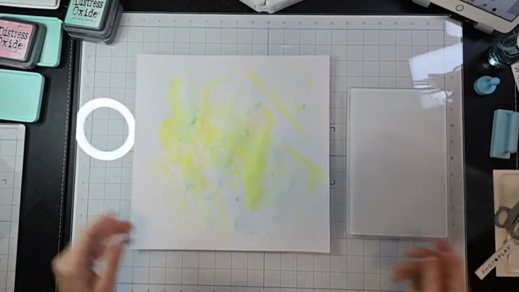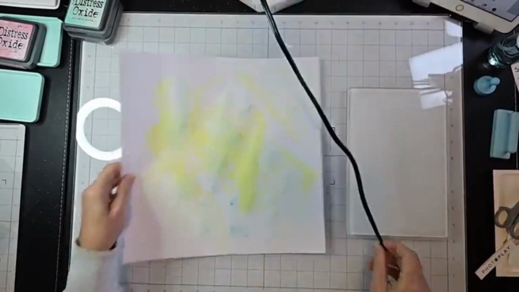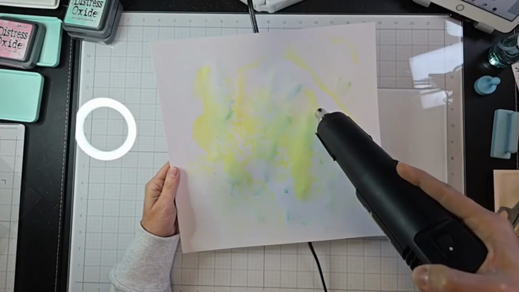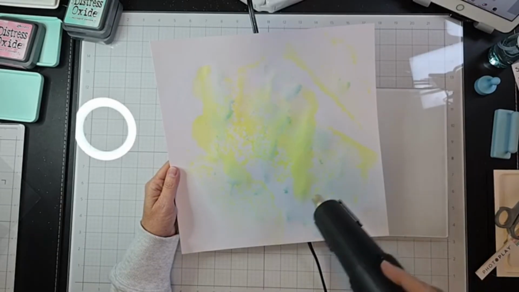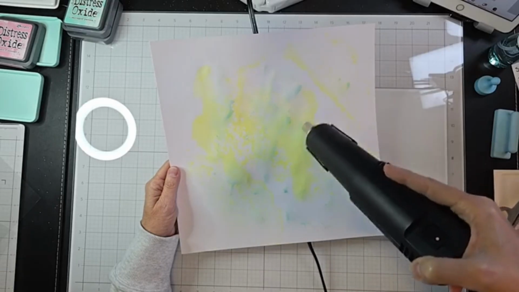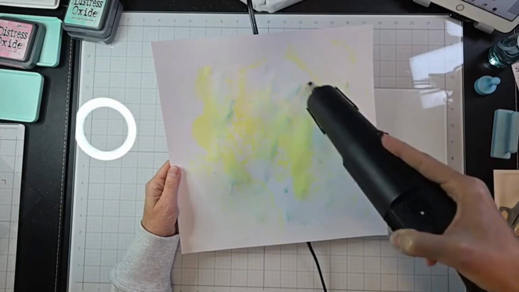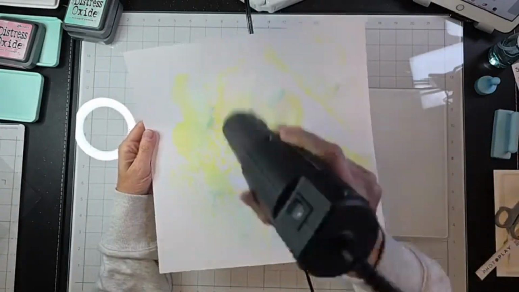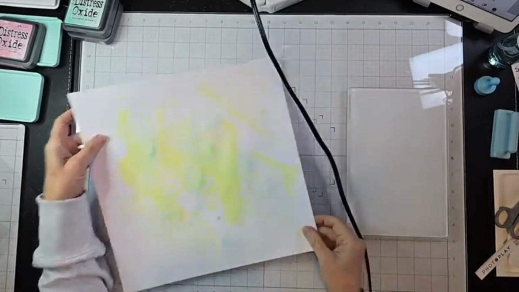And again, I have little water spots on there, so I'm just going to give it a quick zap with my heat tool. Perfect. As soon as those spots are not shiny anymore, you're good to go.